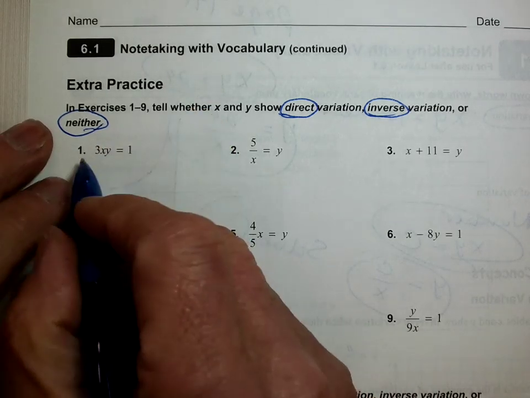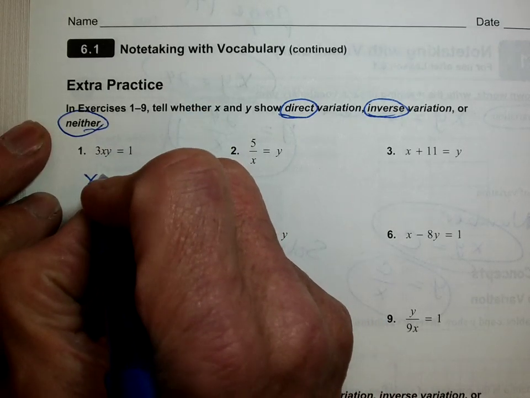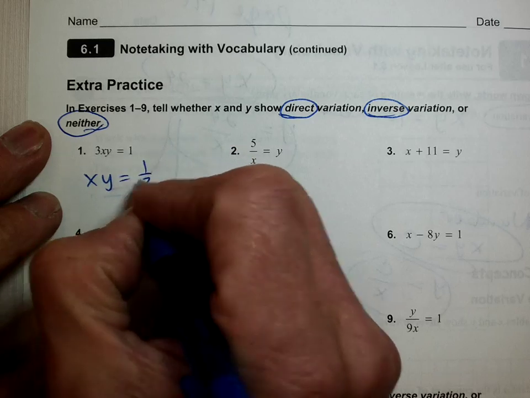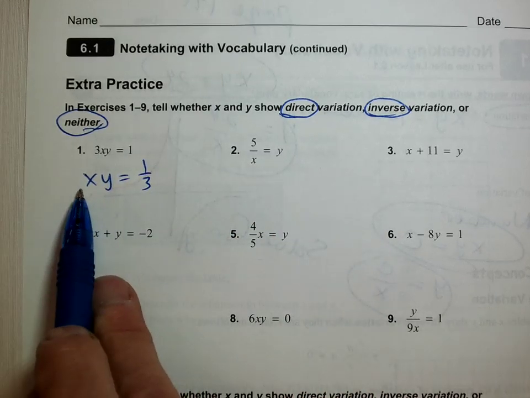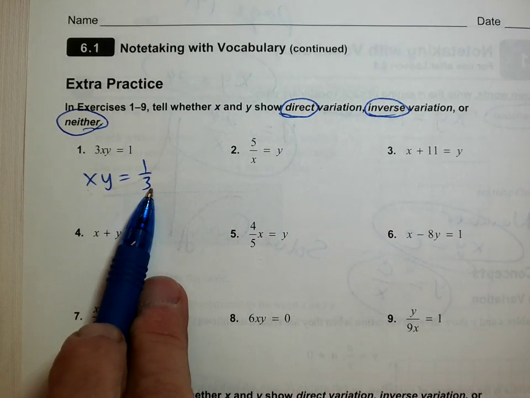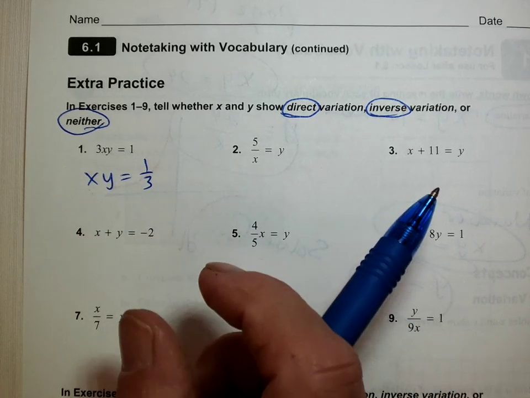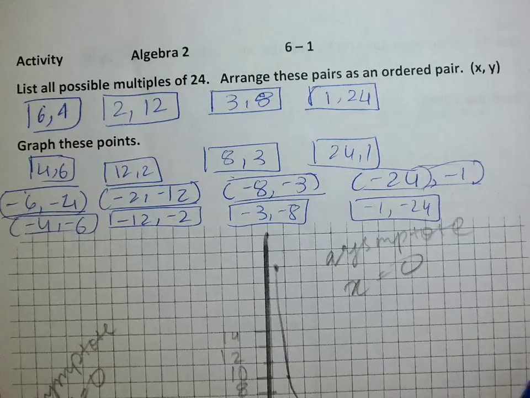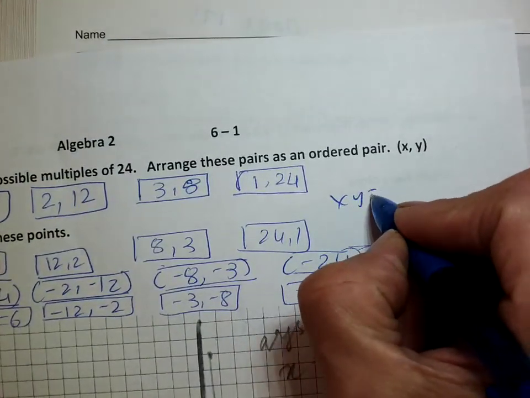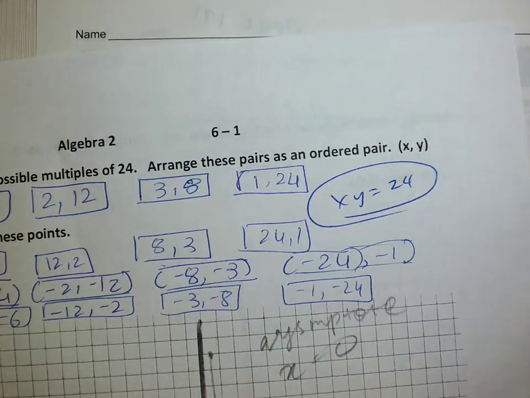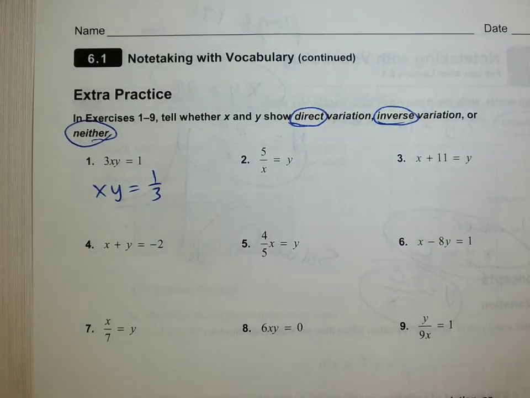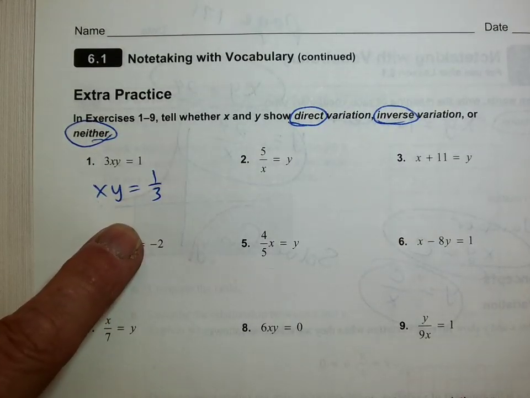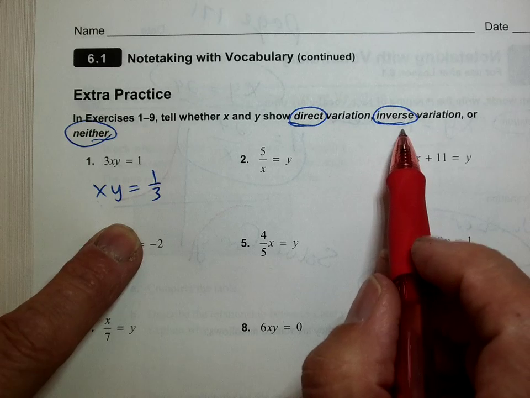Well, what if I divide by 3? Divide by 3, I get xy equals 1/3. So I could go something times something equals 1/3. That looks like one of these equations, doesn't it? This would have been an xy equals 24, right? So is it direct? It's going to be an inverse variation.